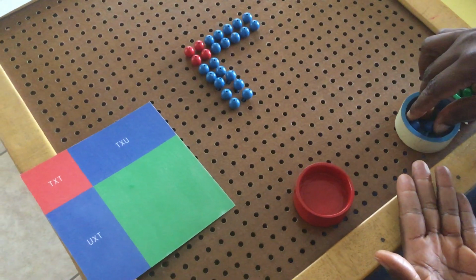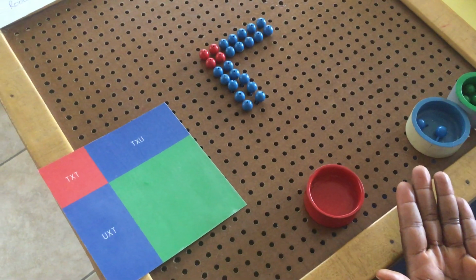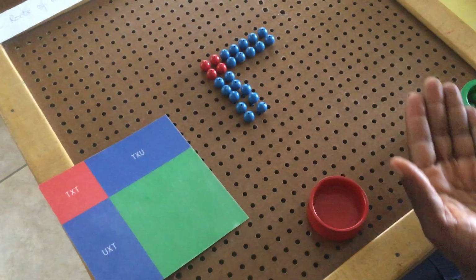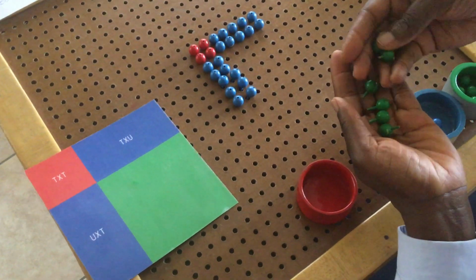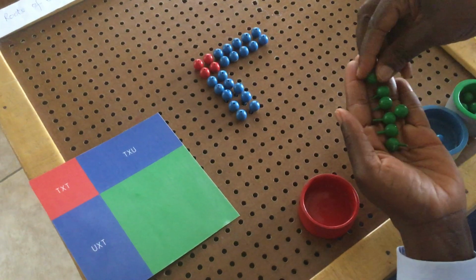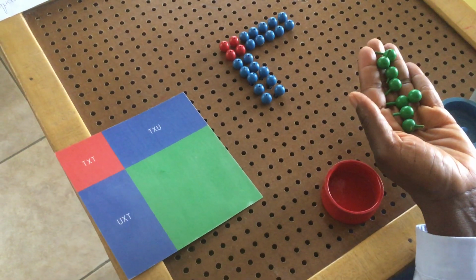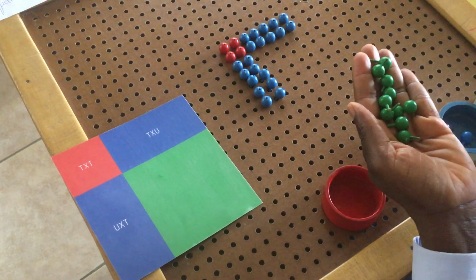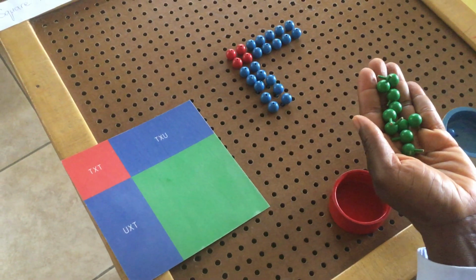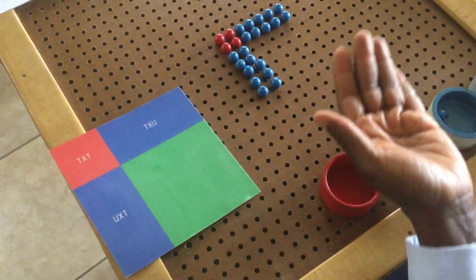I'm now going to exchange these tens for units. Let's go ahead and do the exchange. 1, 2, 3, 4. I've exchanged 1 ten for 10 units.